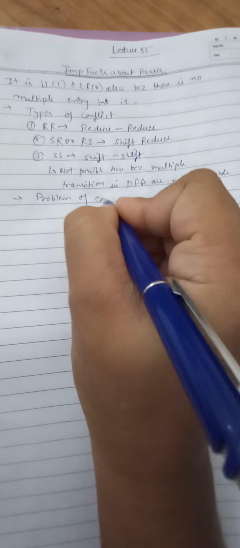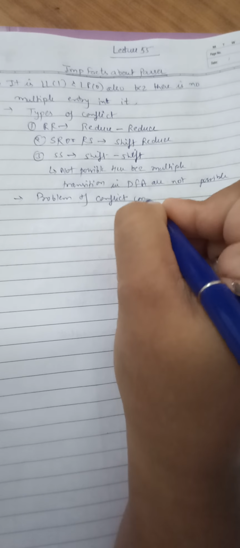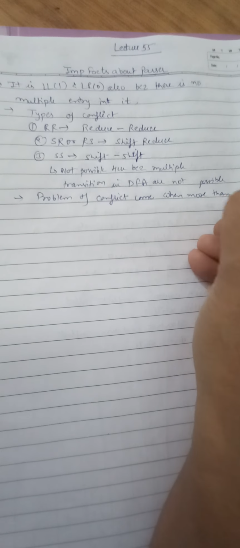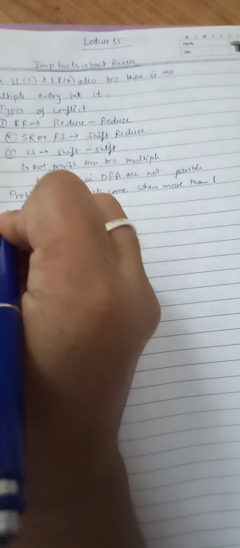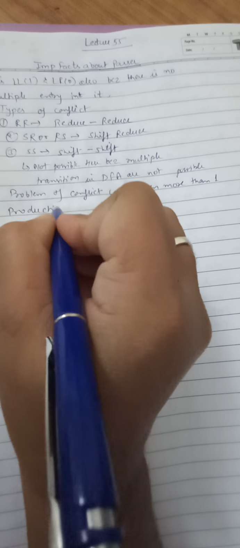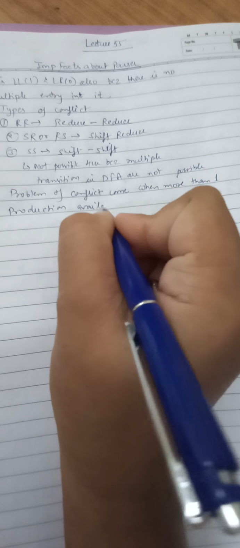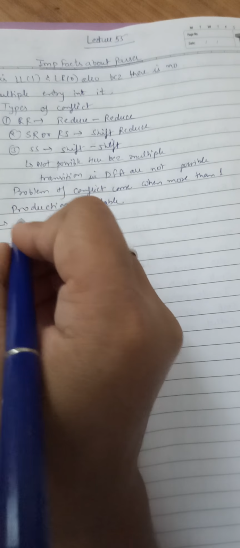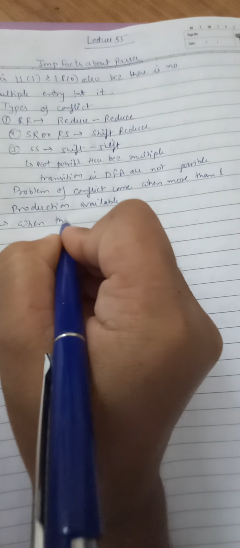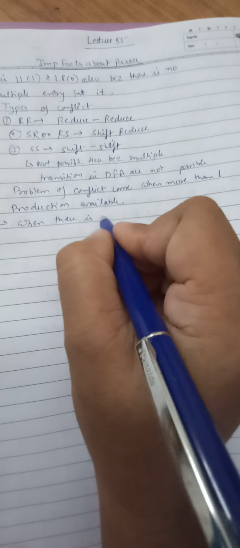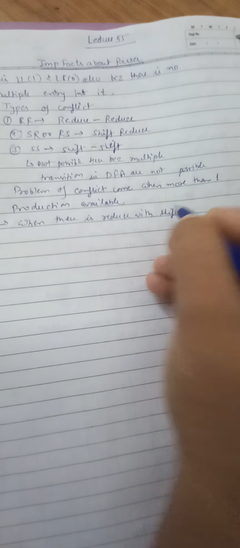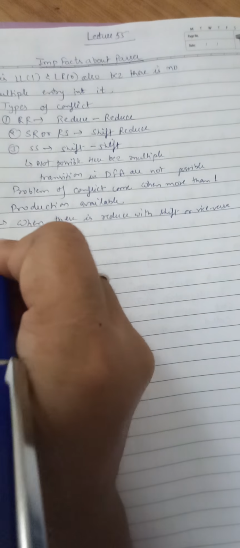The problem of conflict comes when more than one production is available. Definitely, when more than one production is available, then only a conflict will come. And when there is a reduce with a shift, or vice versa, then a problem will come.